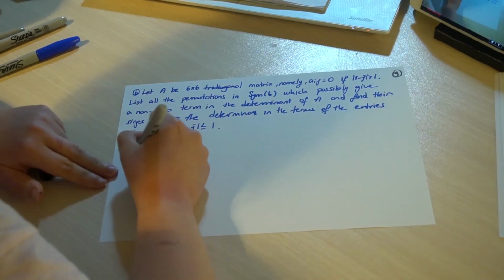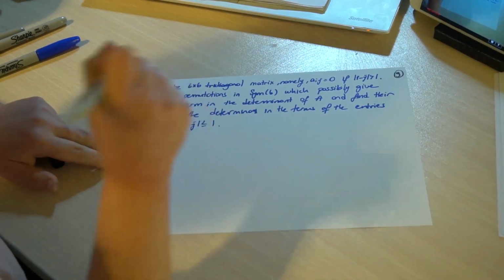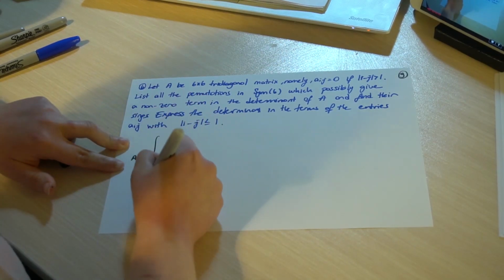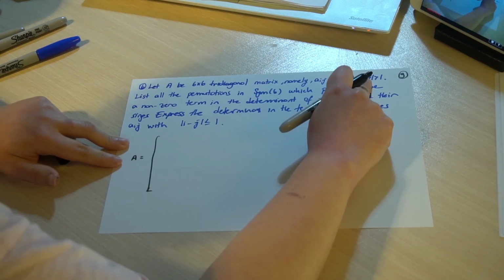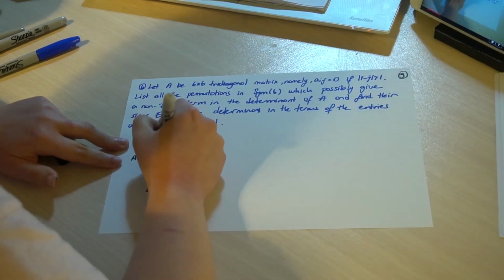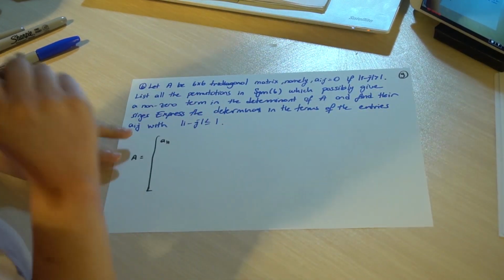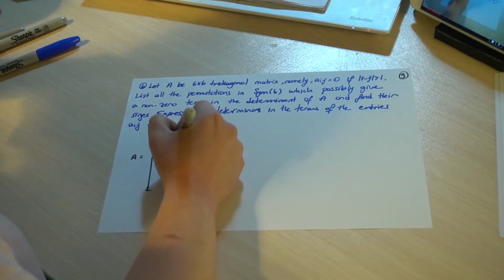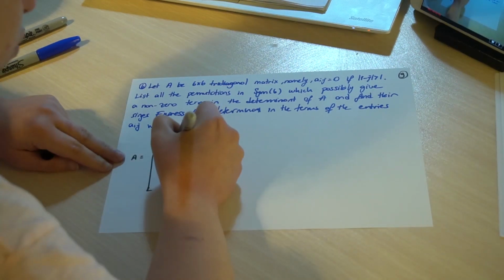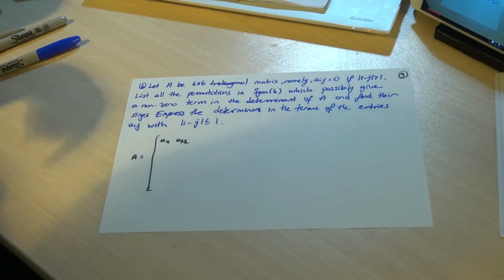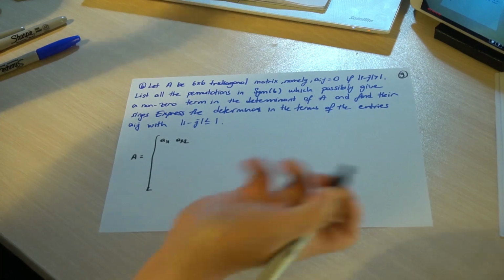Now, we have matrix A. A11, 1 minus 1 is equal to 0, not greater than 1, so it won't be 0. And A12, absolute value of 1 minus 2 is 1, will not be 0.